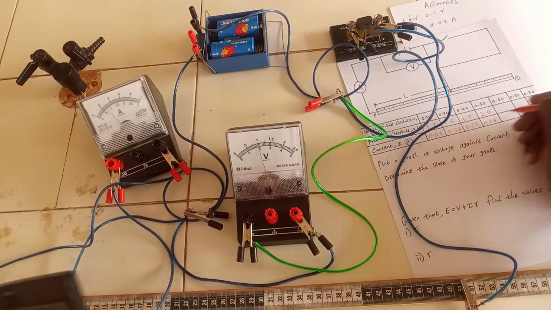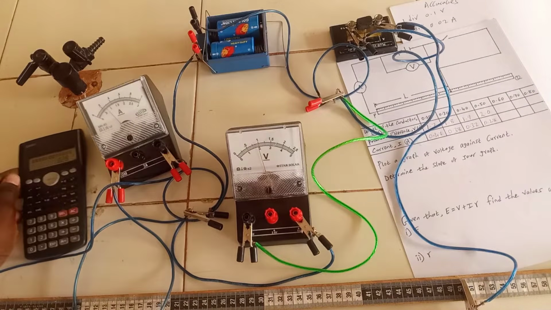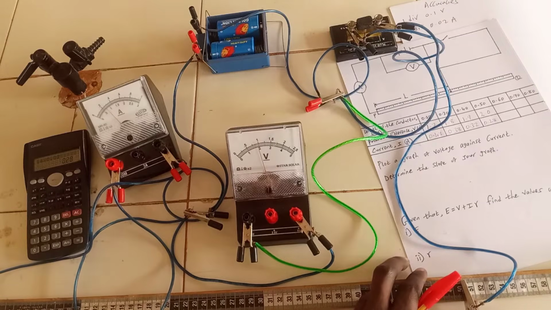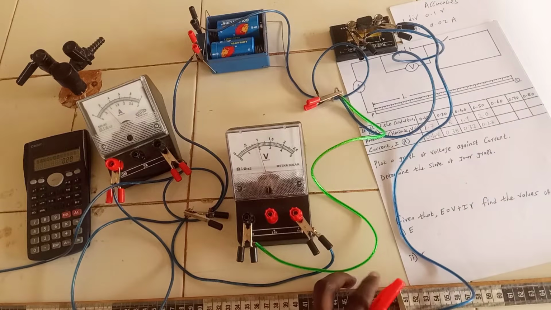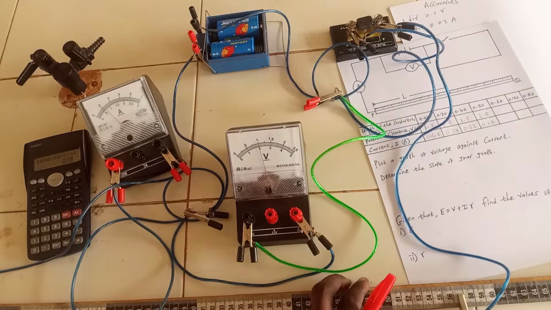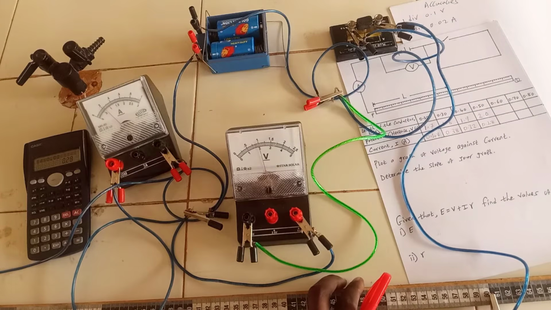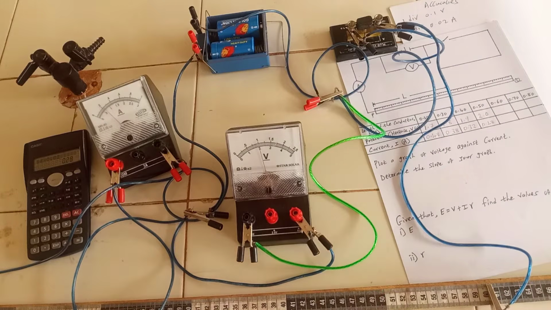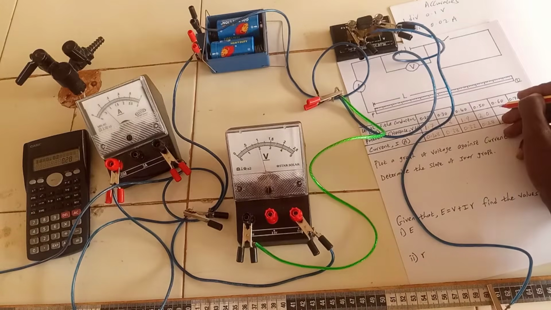Then we go to the next one, which is 60. We push it up to 60 there. So for the voltmeter reading, it is still at 2.0.